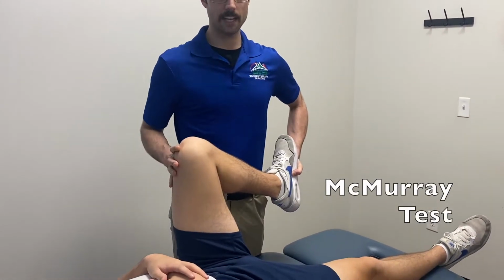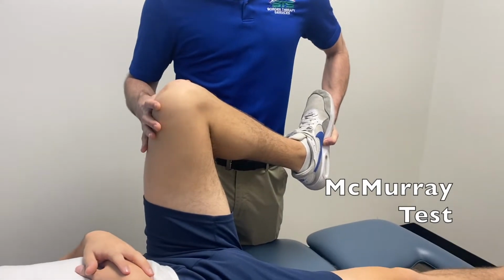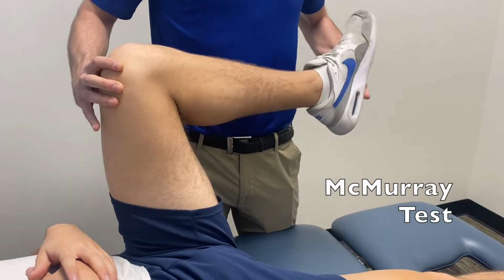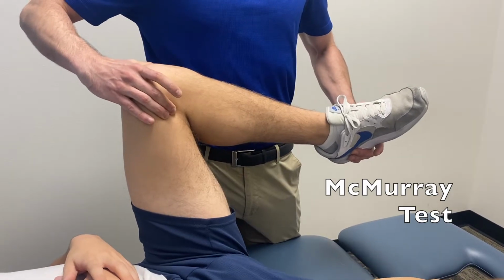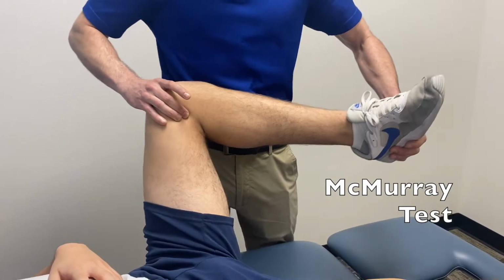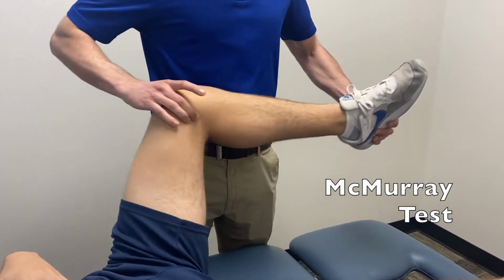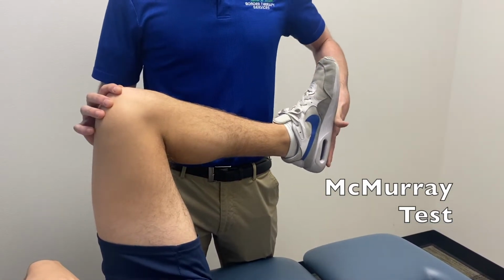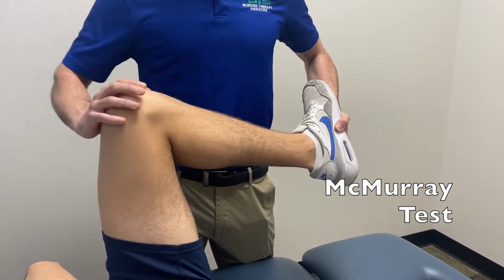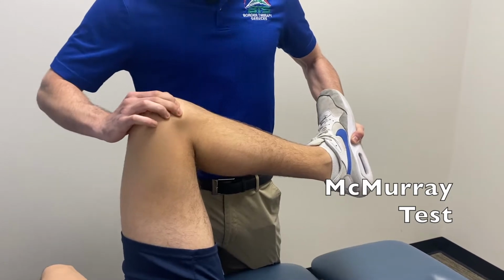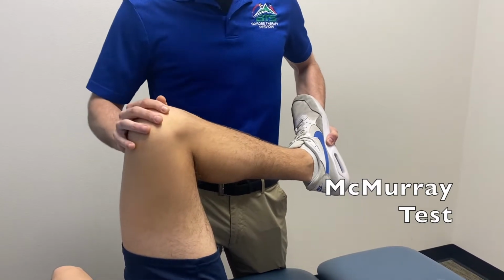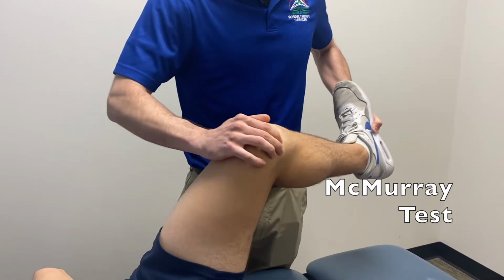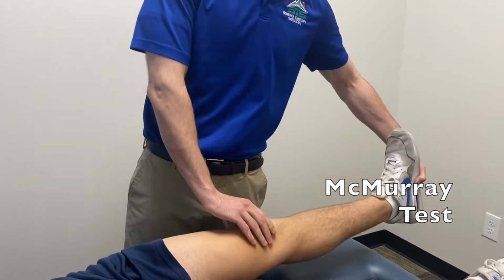To assess for the lateral meniscus, I'll be placing my hand on the lateral joint line, and I'm going to apply an internal force on the tibia as well as a varus stress to the knee as I passively extend it, like so, palpating. And to assess for the medial meniscus, we do the opposite, and I palpate the medial joint line, apply an external rotary force to the tibia and a valgus stress to the knee as I passively extend it, like so. The test is considered positive if it reproduces the patient's familiar pain and symptoms.